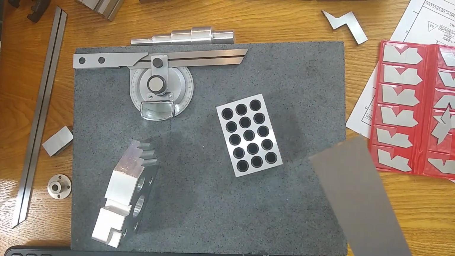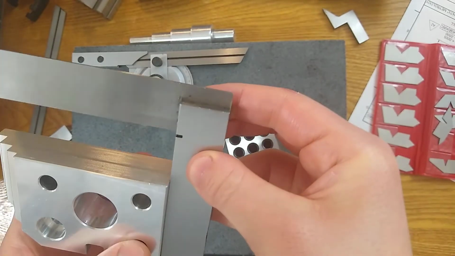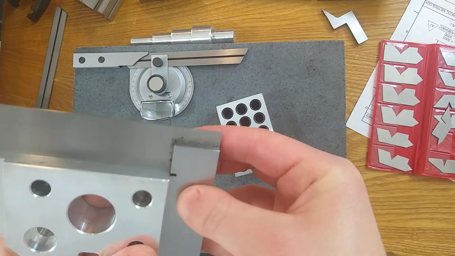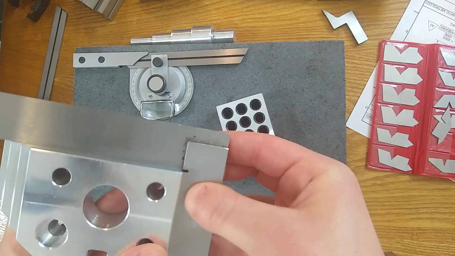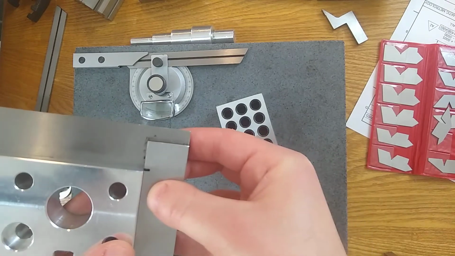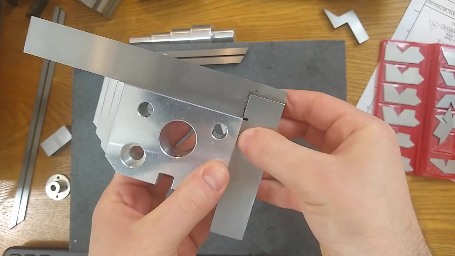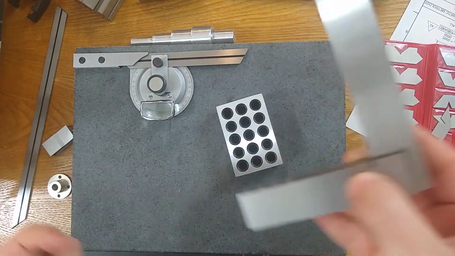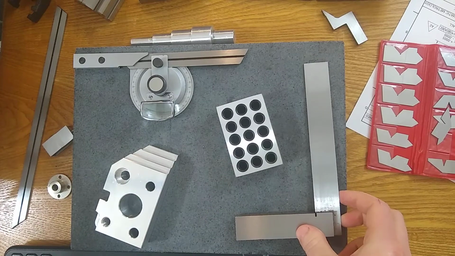Let's see if we can see that error on the camera here. If I bring this in, I see a little bit of error between the top surface and the blade. It's not really showing up on the camera, but when I hold it up to the light, definitely can. And so, you can actually use the outside edges as well. They're all precision angles, so it has multiple uses.